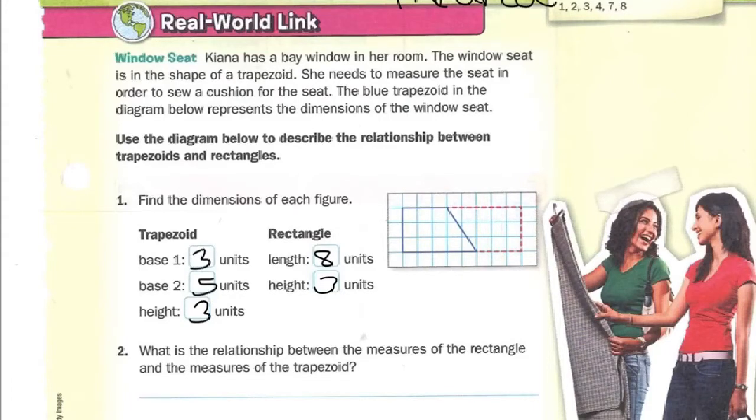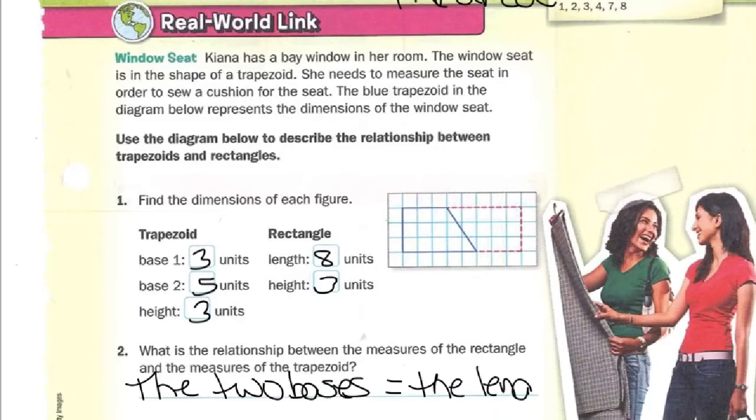So the height of the trapezoid and the height of the rectangle are the same. The two bases, if you add them together, equal the length of the rectangle. So that's something that you could write: the two bases equal the length of the rectangle. The height is the same.